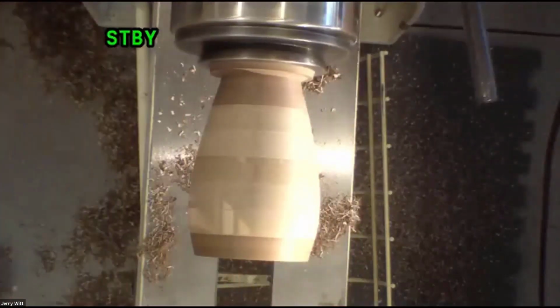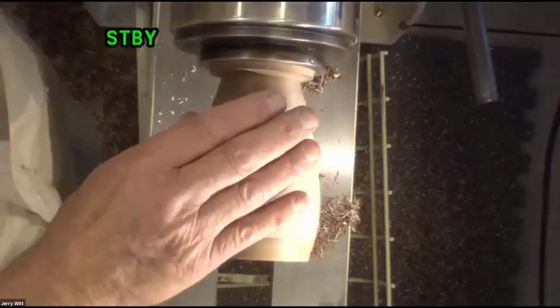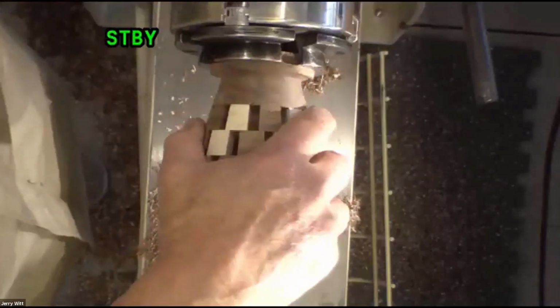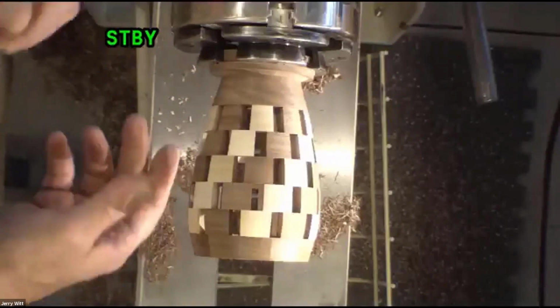You just want to make sure that you don't get your sandpaper caught in it. It's not that it'll necessarily hurt your bowl, but you'll need a new piece of sandpaper.